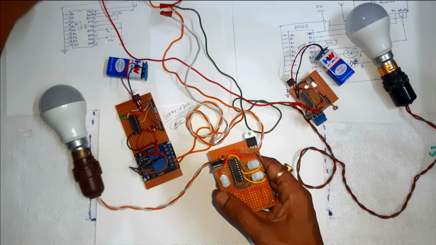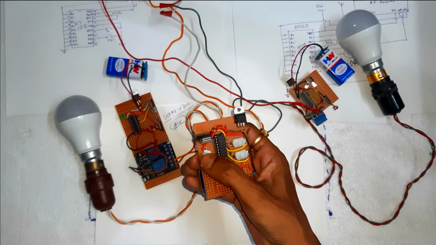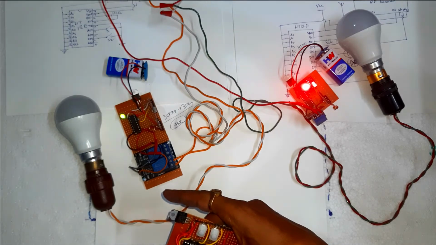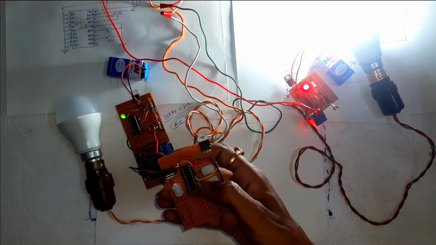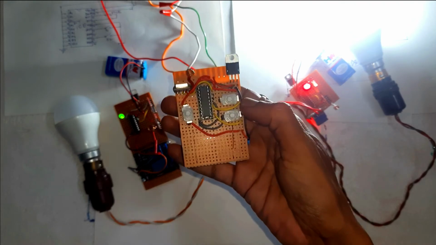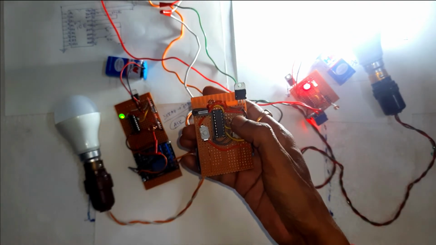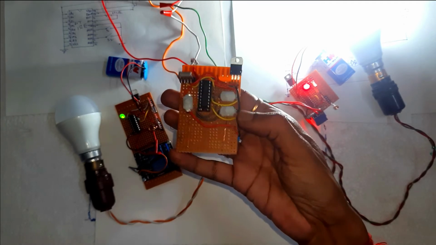So switch on the circuit. Press switch 1 and press switch 2.